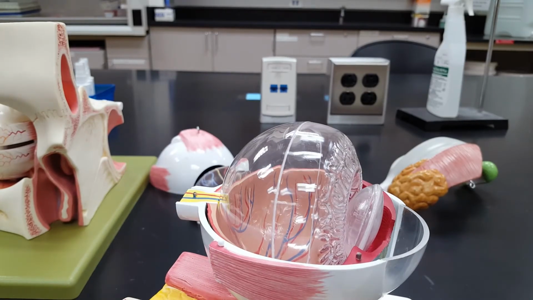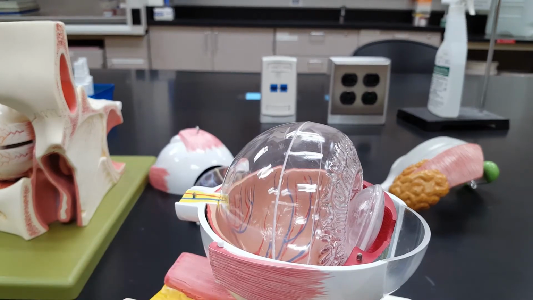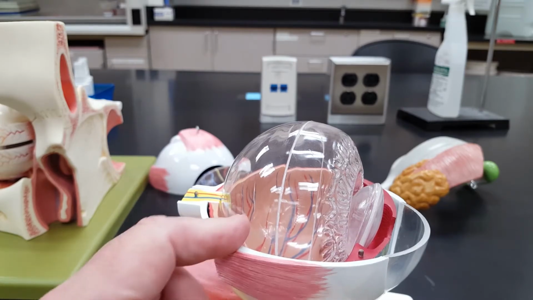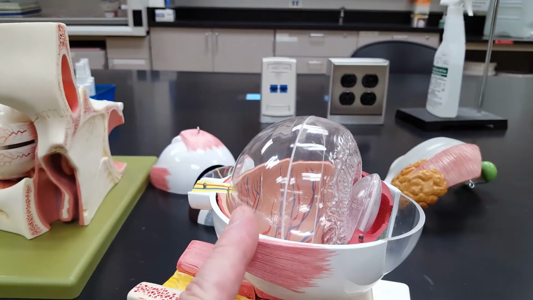I don't have a model of it because it's a thin watery fluid, but it would be in front of or anterior to the lens. So aqueous humor would be right here where I'm wagging my pointer around. This big plastic bulb that you see right here, this is representing for us the vitreous humor, which is located behind or posterior to the lens. This is the posterior cavity.